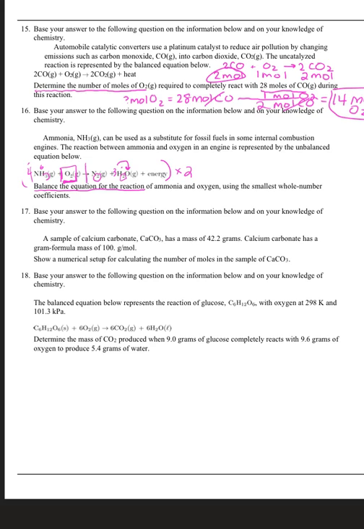And I told you I'm not touching oxygen, I'm leaving it alone. N2 has a coefficient of 1. We're going to put 2. 1 times 2 is 2. Water has a coefficient of 3. I'm going to multiply it by 2. 3 times 2 gives me 6.